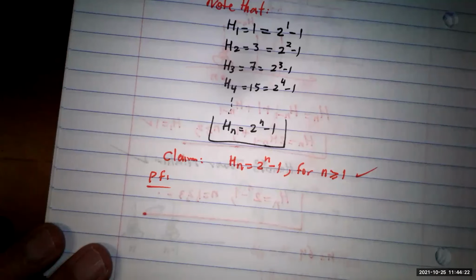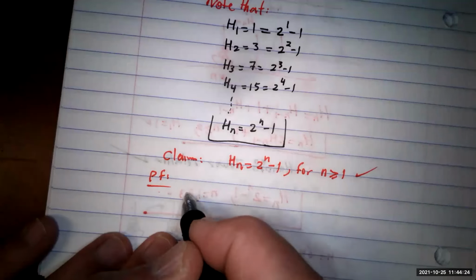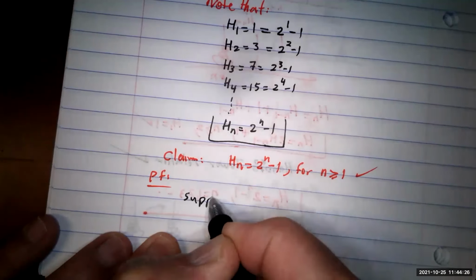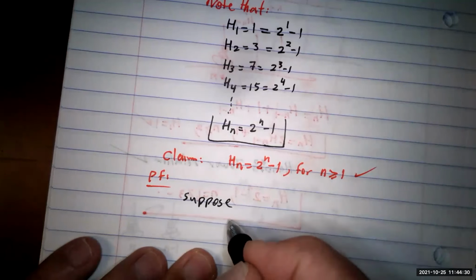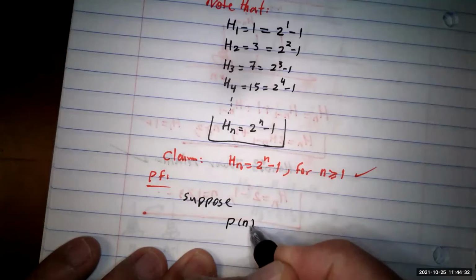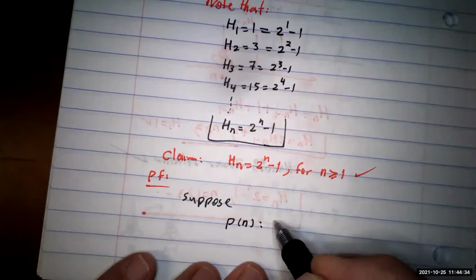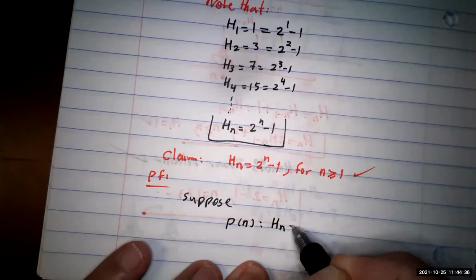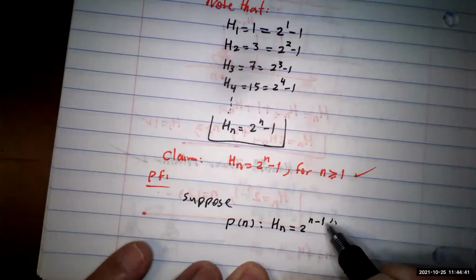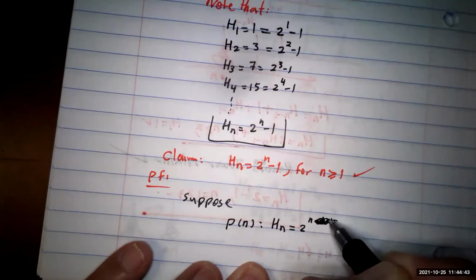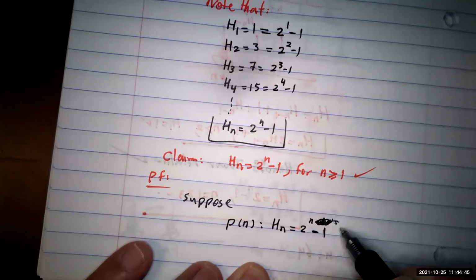Remember, for the induction you need the Pn. So what's going to be Pn? Suppose Pn is this statement, that Hn is equal to 2 to the n minus 1.